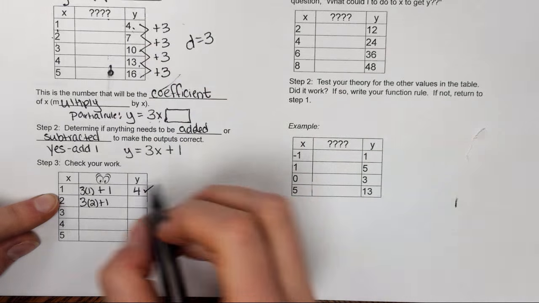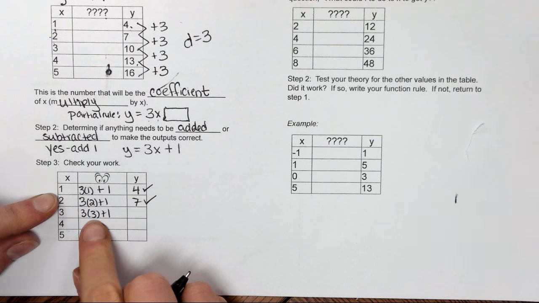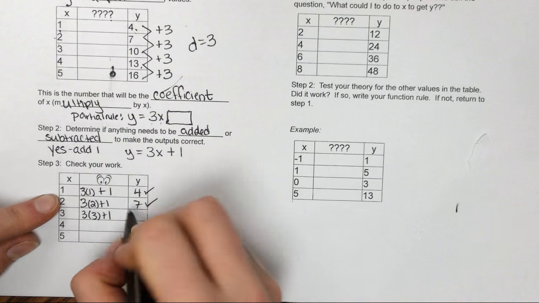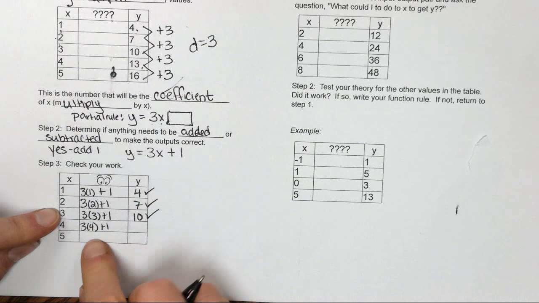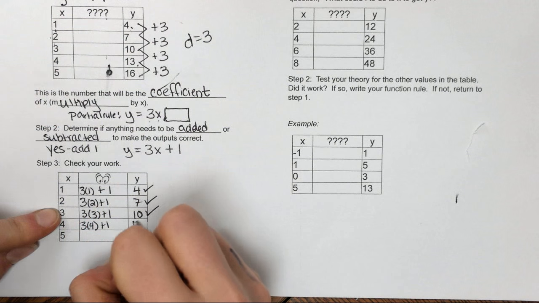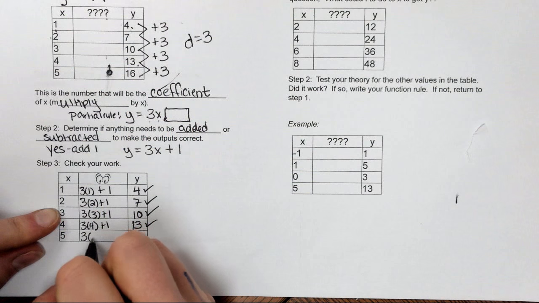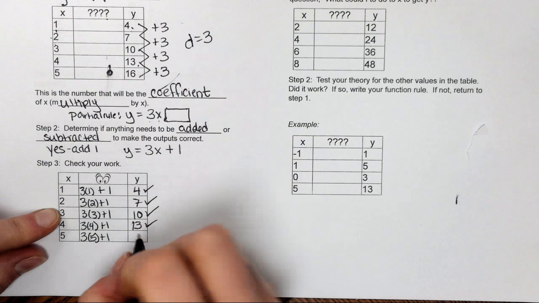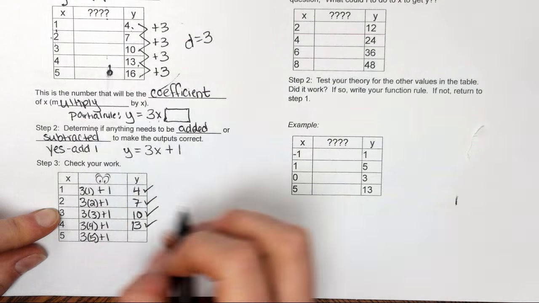That also matches. 3 times 3 plus 1, 3 times 3 is 9, plus 1 is 10. That also matches. 3 times 4 plus 1, 3 times 4 is 12, plus 1 is 13, which also matches. And 3 times 5 plus 1. 3 times 5 is 15, plus 1 is 16, which also matches our chart.